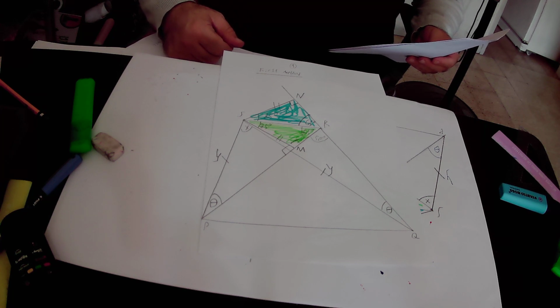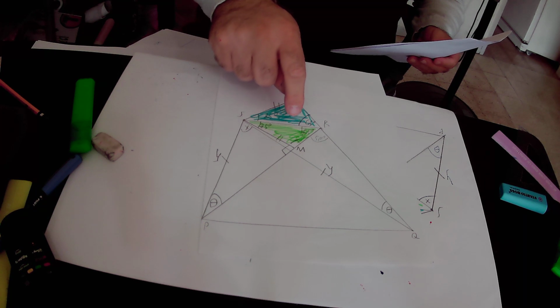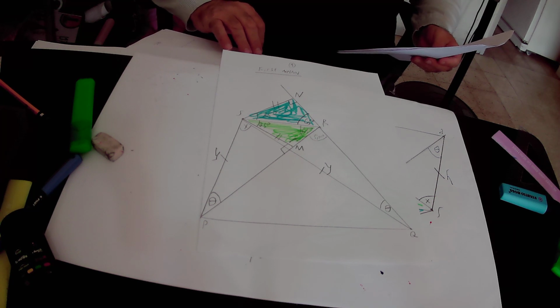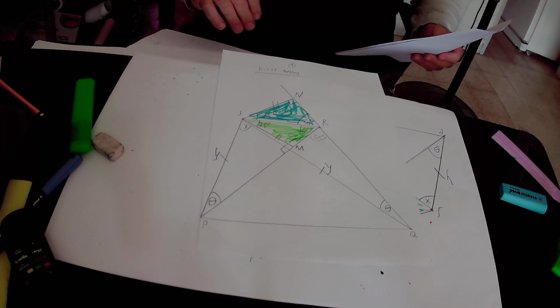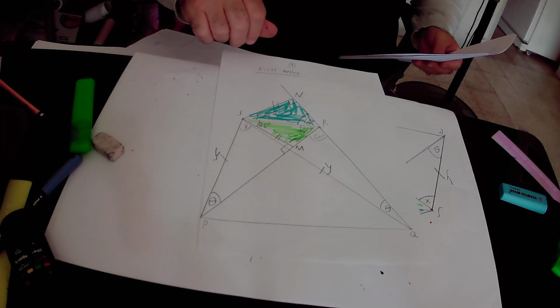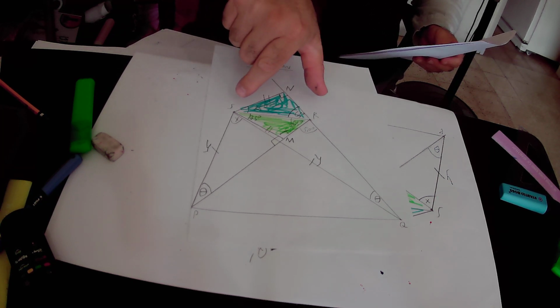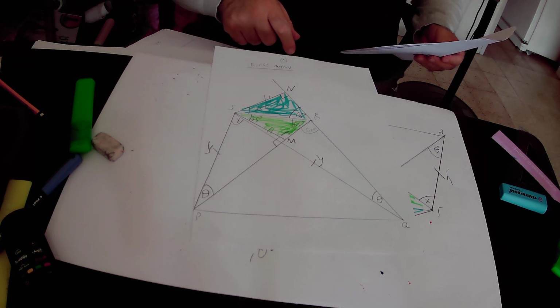Then we focus on the green right triangle and the blue right triangle, and we actually proved that the green triangle can go into the blue triangle. Why? Because SR is a common side, it belongs to both triangles.